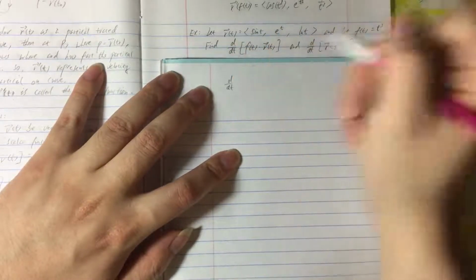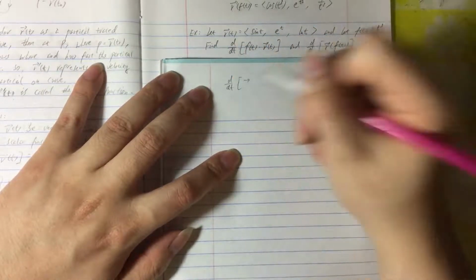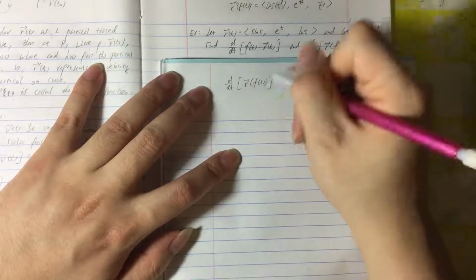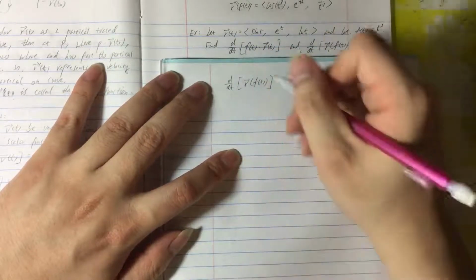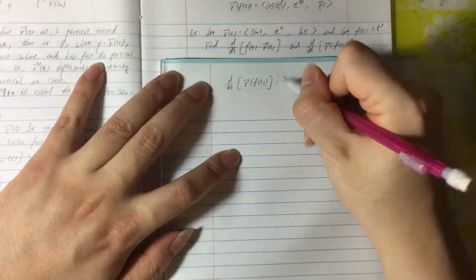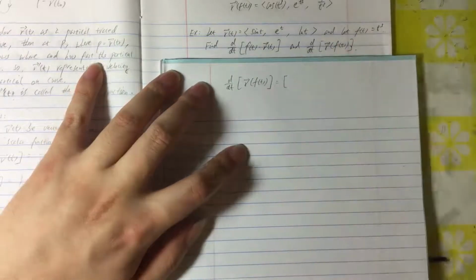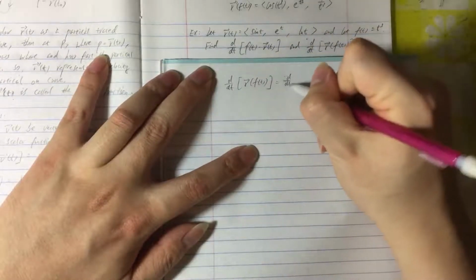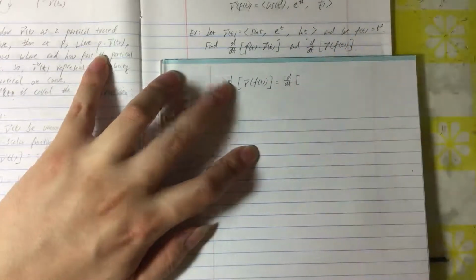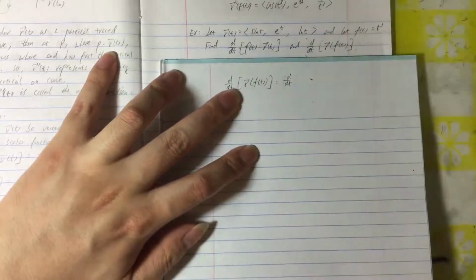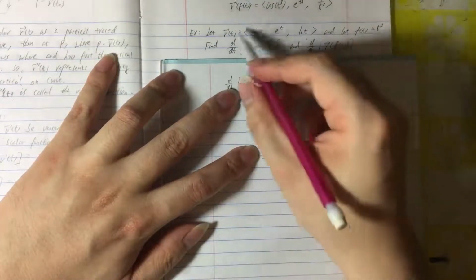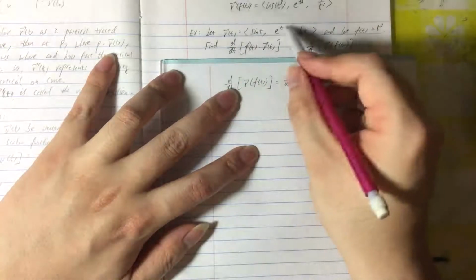So the derivative of r of f of t. If we simplify what's in the bracket first, r of f of t means we plug function f into function r, plug in f of t for each t.